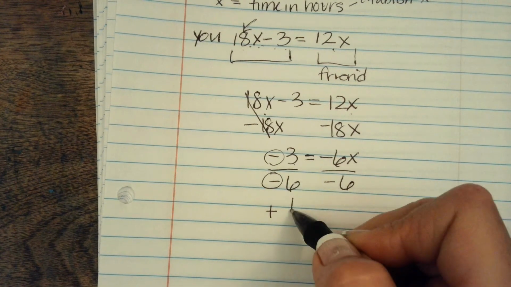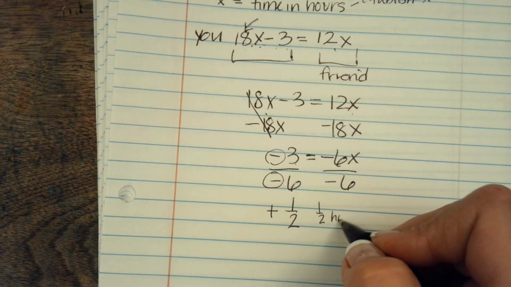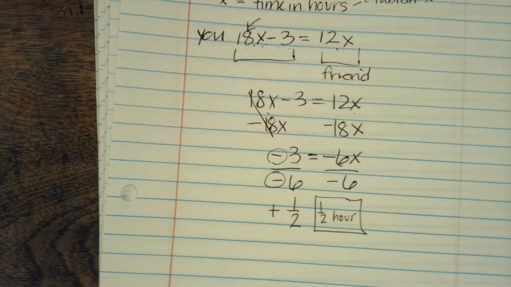And then this simplified is 1/2, which means half an hour. So you will catch up to each other in a half an hour.